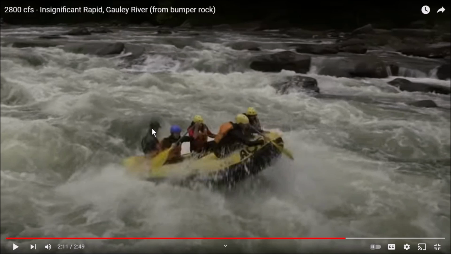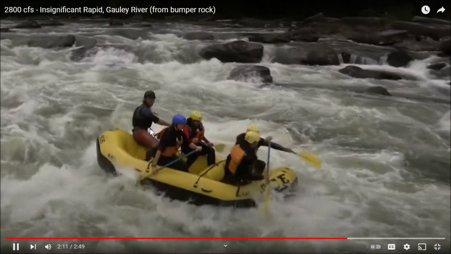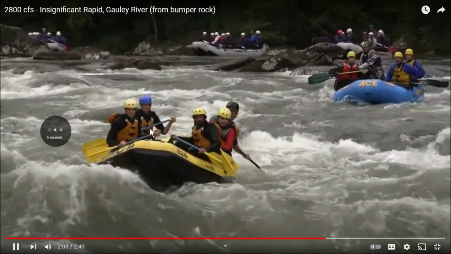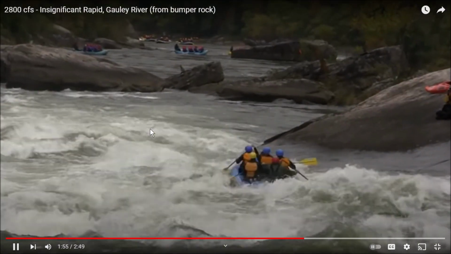Everyone will go flying. But as long as you're to the right side of this, what causes this massive pour over is this really protruding rock. Then you're just catching the right side of it. Let's watch that whole thing. Their way in the left of that undercut.